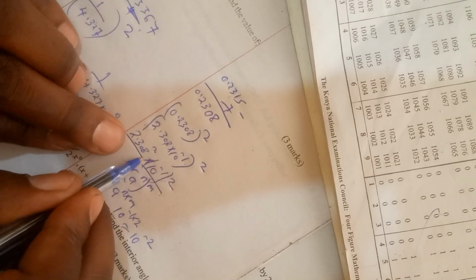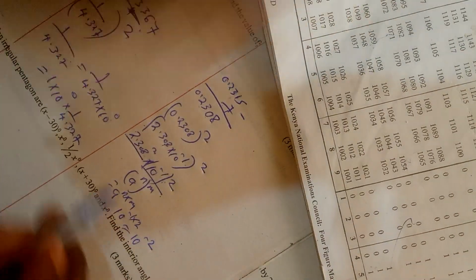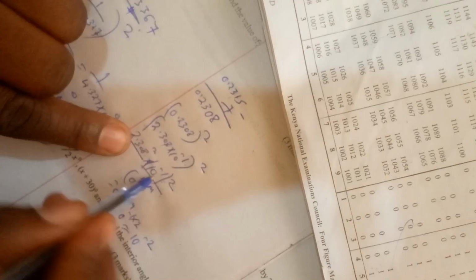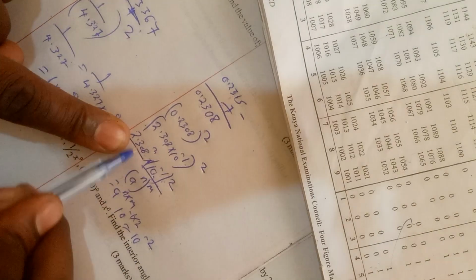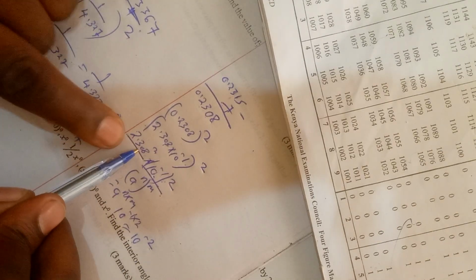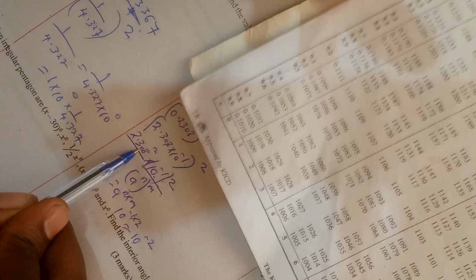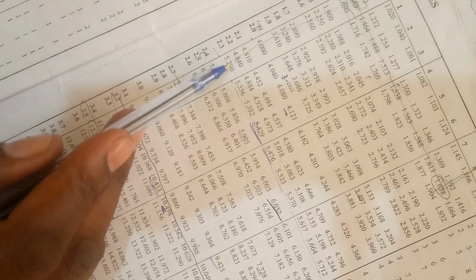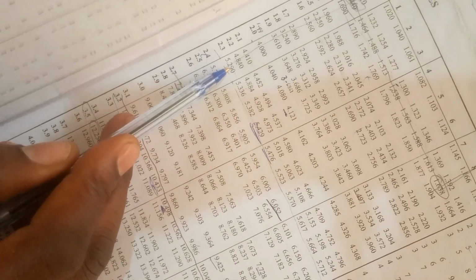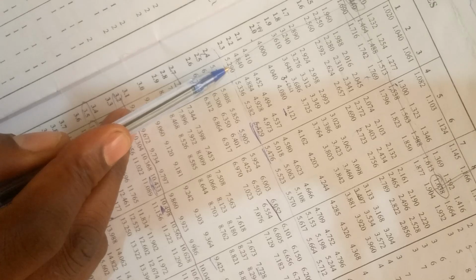So squaring this one, I'm going to read from our mathematical table, 2.308. And then we multiply later on. So the answer we are going to get here, we must multiply with what we are getting here, which is 10 raised to negative 2. So we want to read from our mathematical table to get the square of 2.308. Squares of 2.30, I'm seeing it is 5.290.